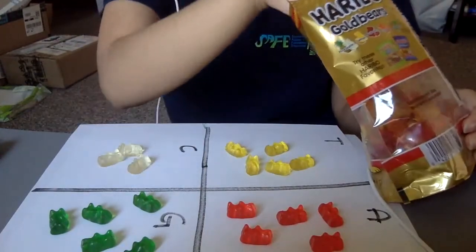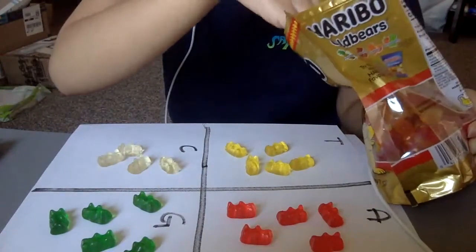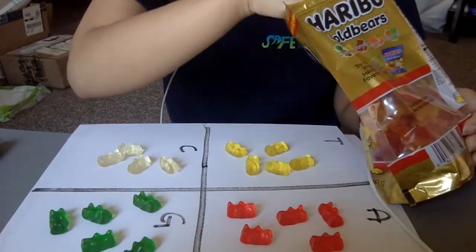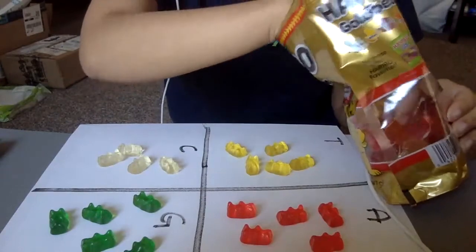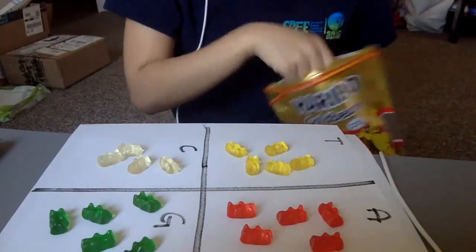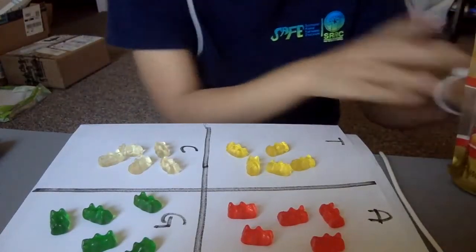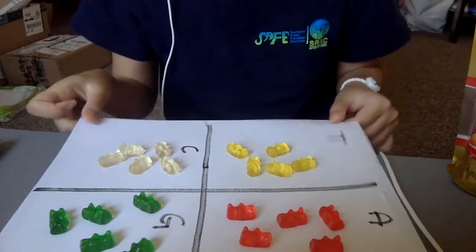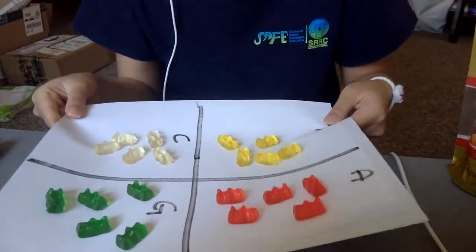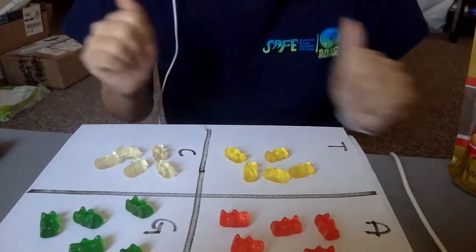Oops, that's yellow. Four, 5. 1, 2, 3, 4. Okay, so I officially have 5 gummy bears in each square. I'm going to go ahead and give you guys 2 minutes.